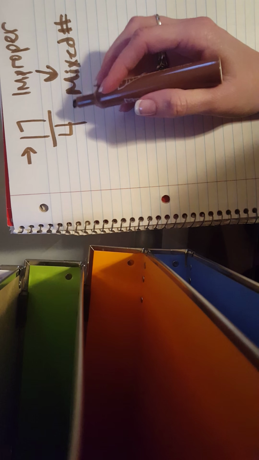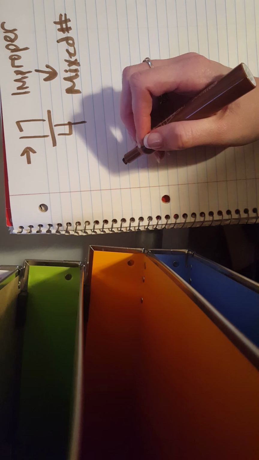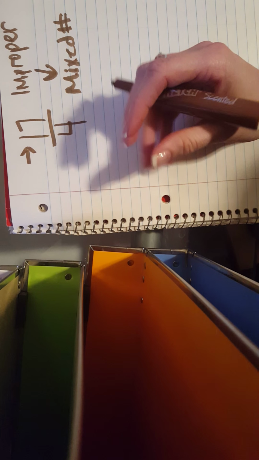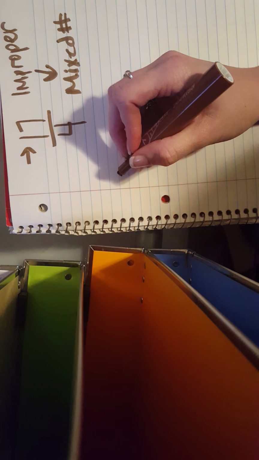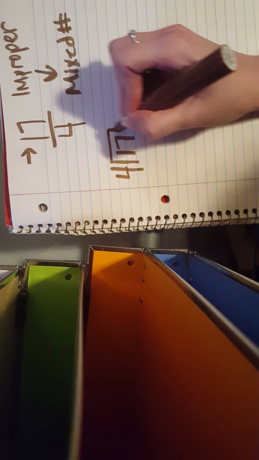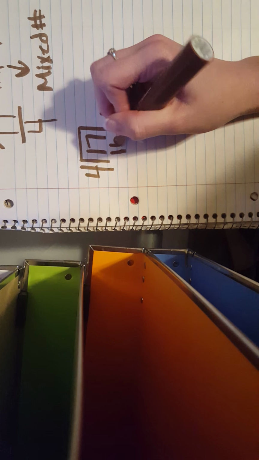So for 17/4, in order to find out what our mixed number is in the simplest form, that means it can't be a smaller fraction form. We're going to do 17 divided by 4. I know that 4 times 4 is 16.